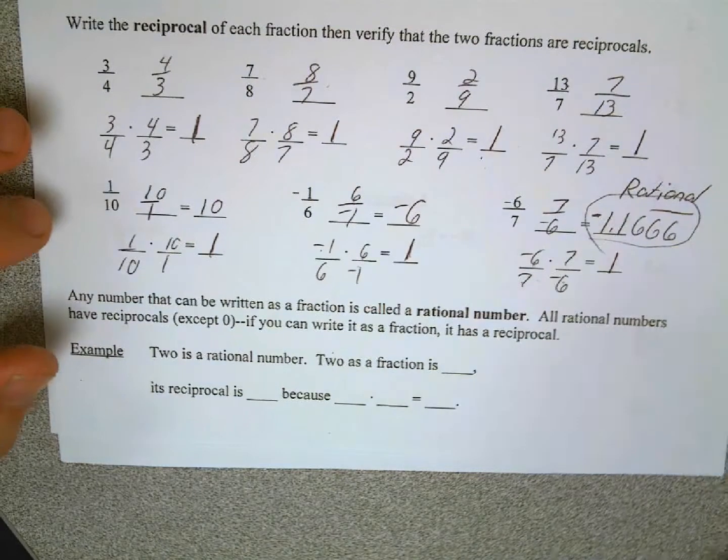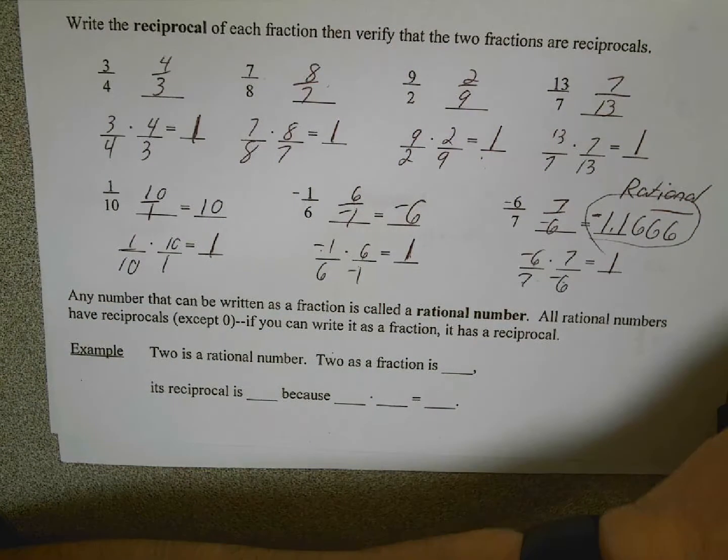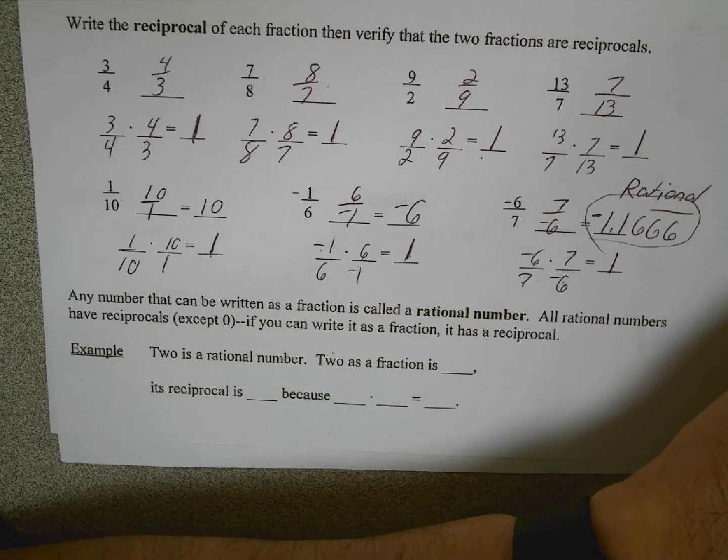All right. So go ahead and make sure you have that written down before we move on. Pause if you need to.